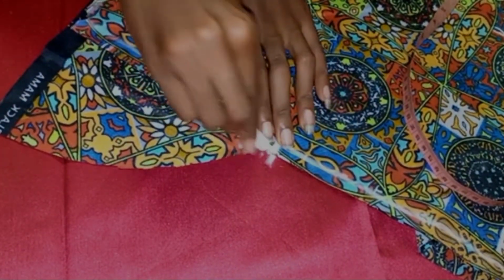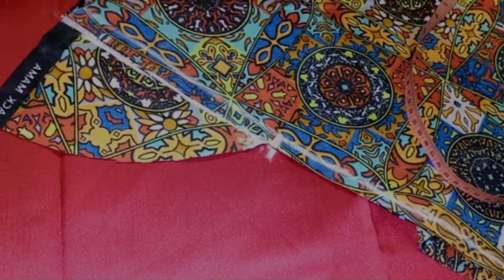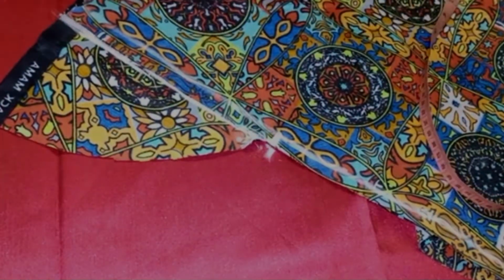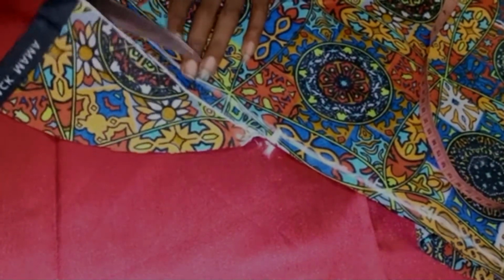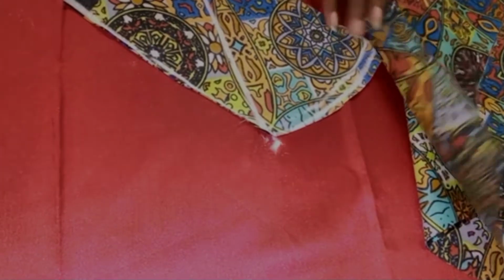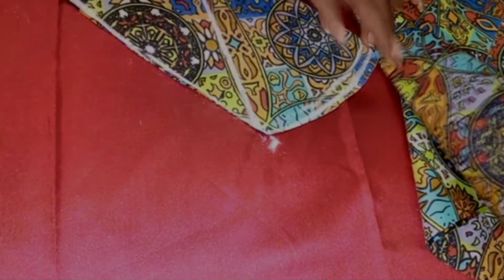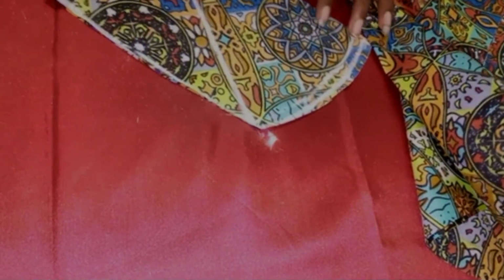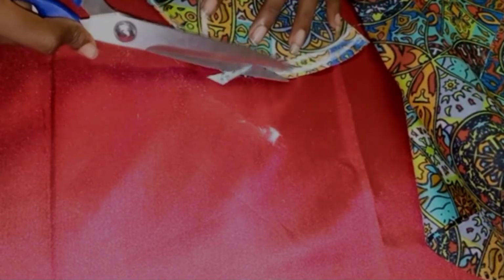Then from this 7 inch, just use your chalk to draw a straight line, like as if you are tracing it out. Then you take your scissors and cut it out. Now because my fabric is already shaped like this, I'll leave it like that. If yours is cut as a square form, you just need to shape your fabric a little, because your pocket is meant to be shaped and not straight.